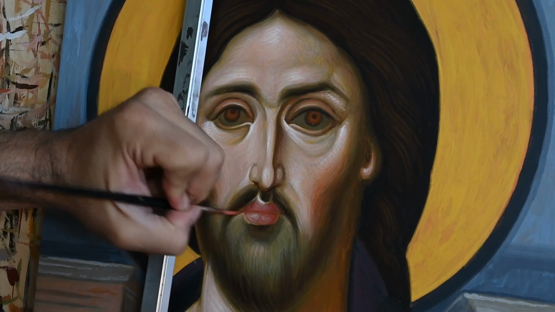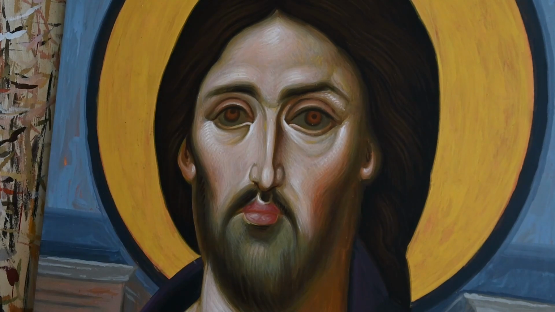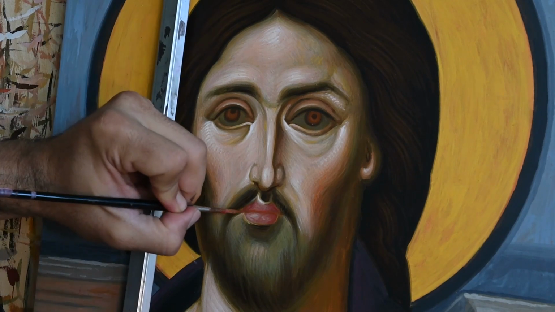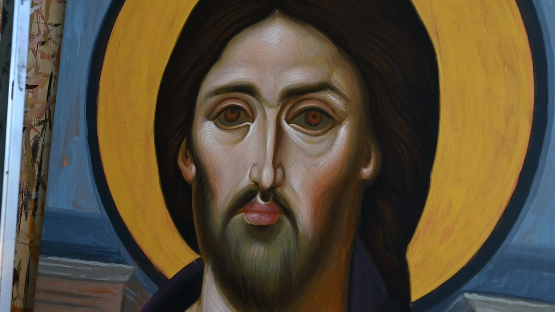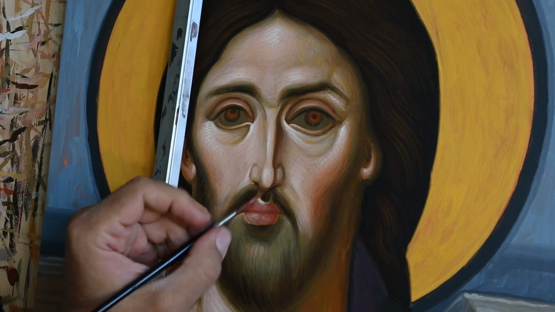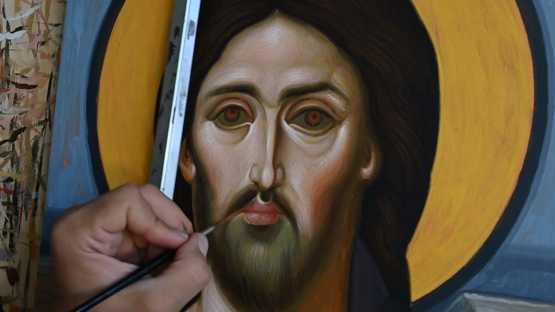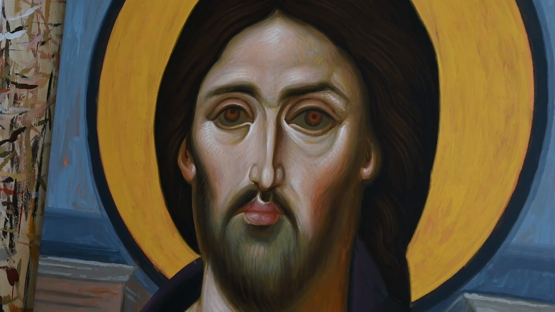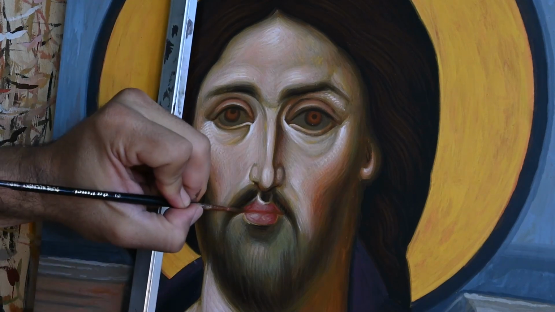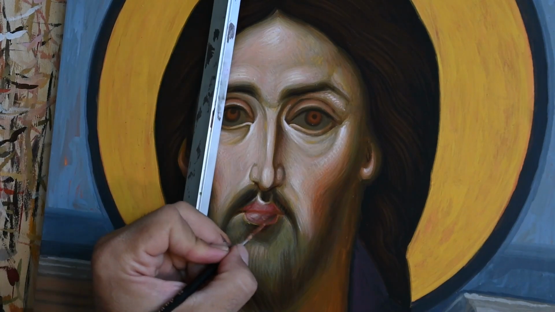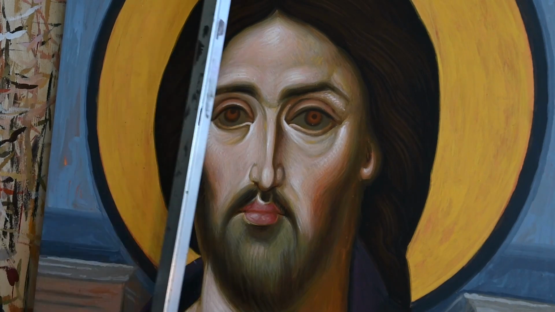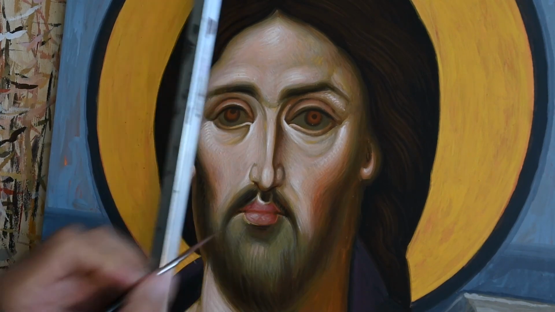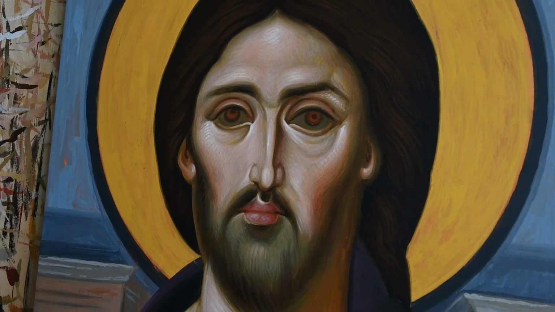On the left side we see the eye of Christ being more, how can I say, more mellow, more human-like. It reveals the human nature of Christ, whereas the right side of the face of Christ reveals his divine nature.